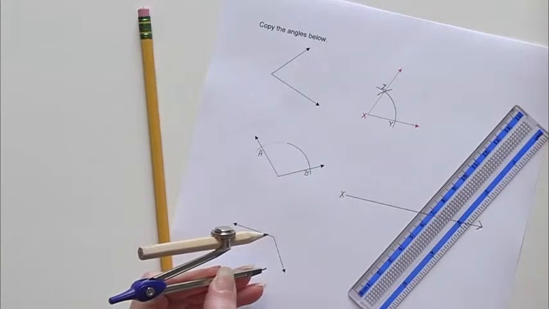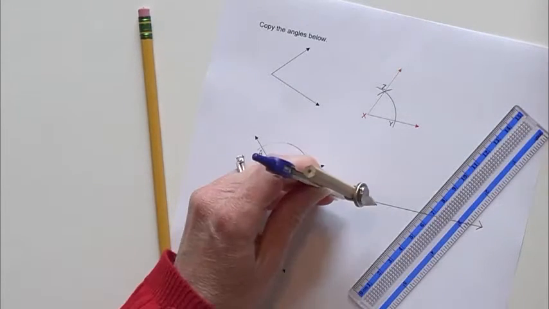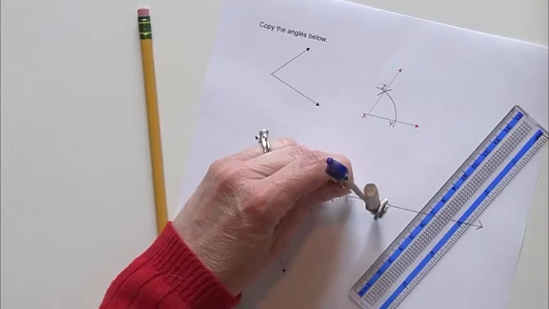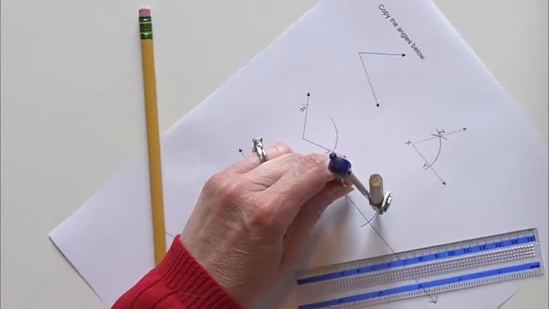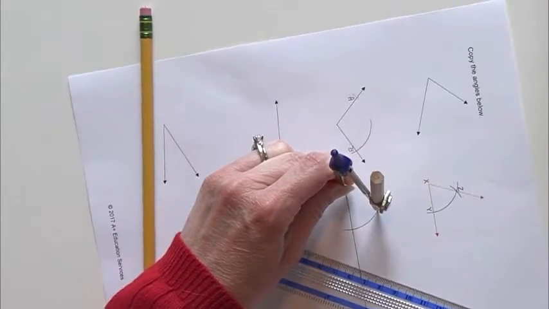Next, without changing the opening of the compass, I'm going to place the compass point at the endpoint of the ray from step 1, and then I'm going to make an arc.